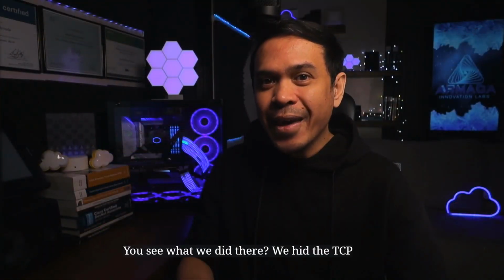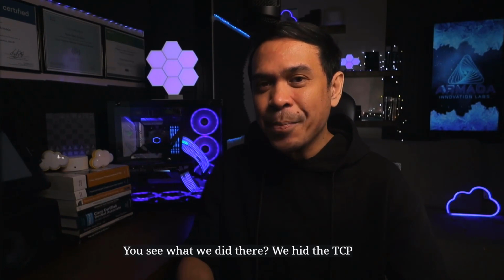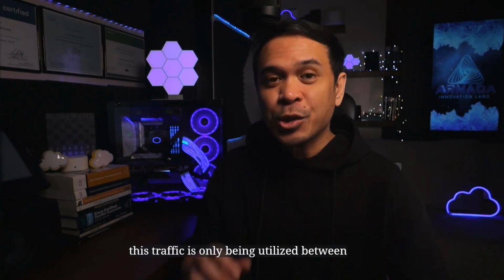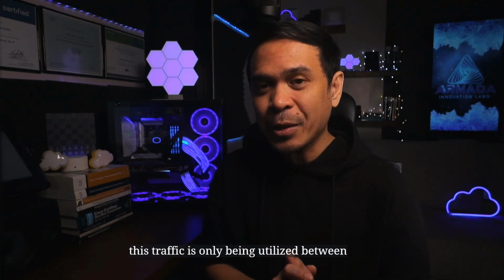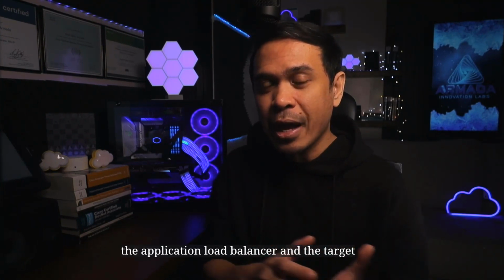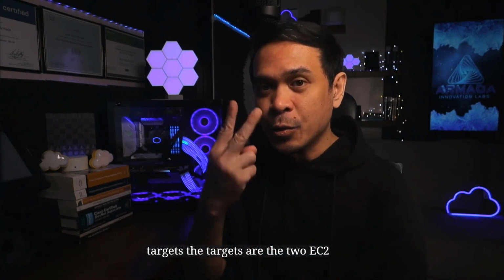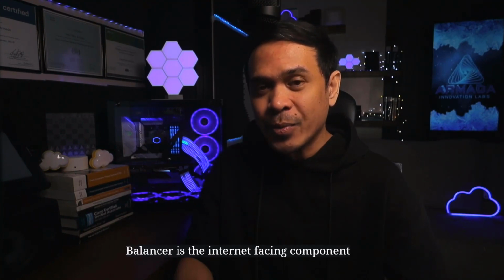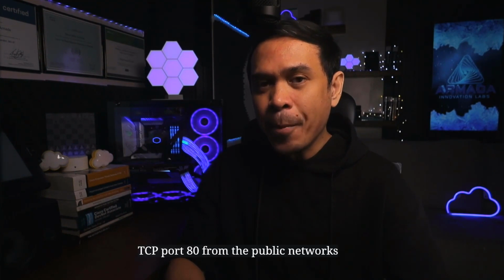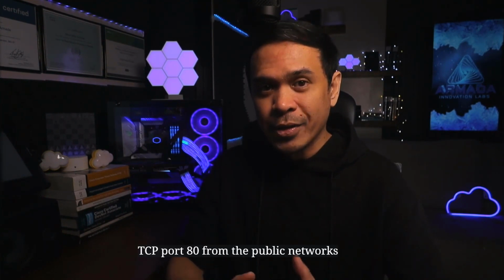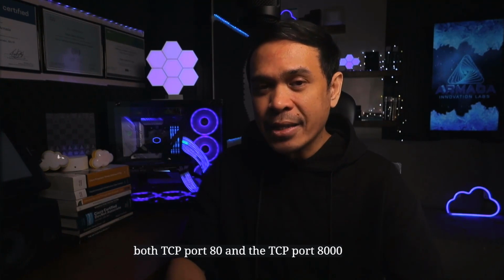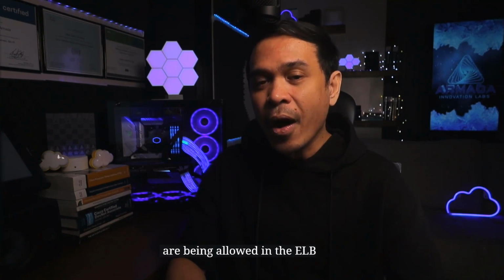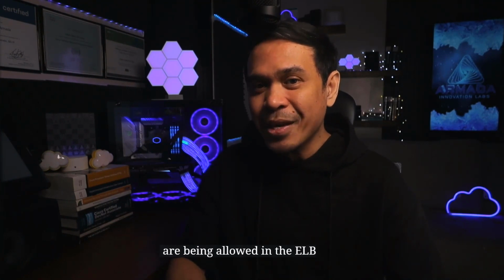You see what we did there? We hid the TCP port 8000. This traffic is only being utilized between the application load balancer and the targets. The targets are the two EC2s that we created. Since the ALB or the AWS Elastic Load Balancer is the internet-facing component, it's now listening to TCP port 80 from the public networks. Both TCP port 80 and TCP port 8000 are being allowed in the ELB security group.